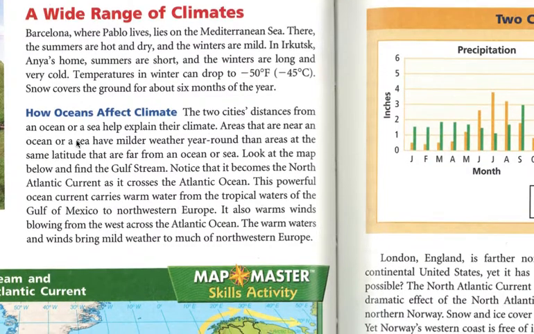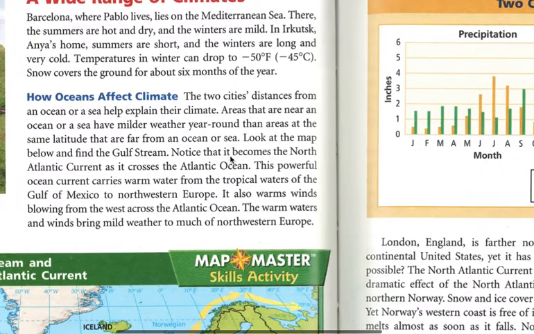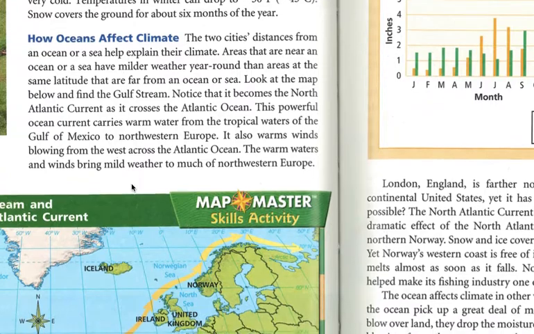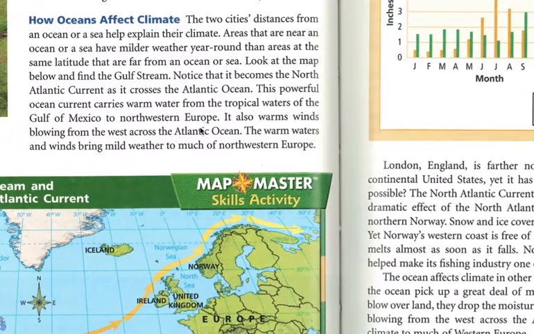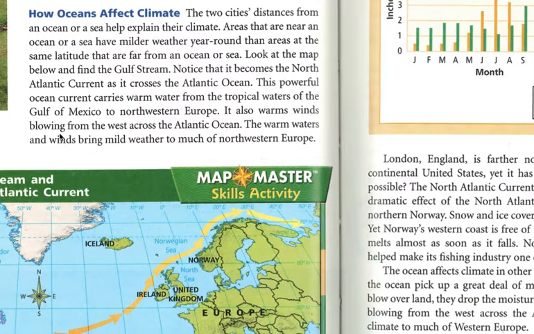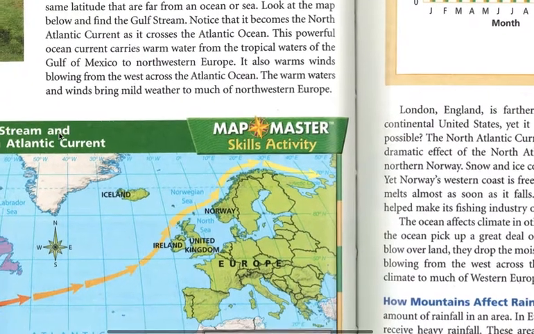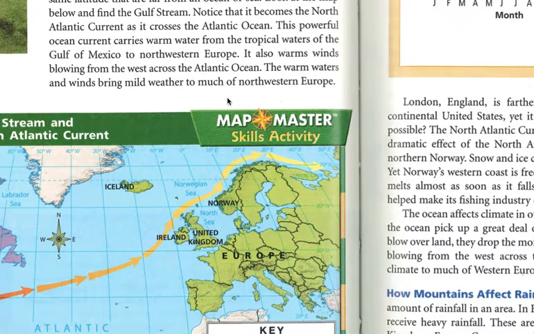Areas that are near an ocean or a sea have milder weather year-round than areas at the same latitude that are far from an ocean or sea. Look at the map below and find the Gulf Stream. Notice that it becomes the North Atlantic Current as it crosses the Atlantic Ocean. This powerful ocean current carries warm water from the tropical waters of the Gulf of Mexico to northwestern Europe. It also warms winds blowing from the west across the Atlantic Ocean. The warm waters and winds bring milder weather to much of northwestern Europe.